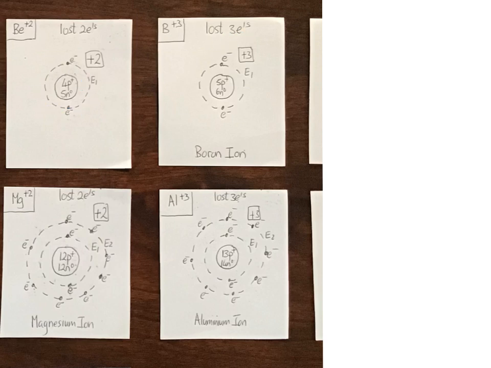But here it's lost 3 electrons, so it's only got 2 electrons, but 5 protons, so 5 pluses, 2 negatives means it's a surplus of plus 3. The same for aluminium, but of course the aluminium ion will have 1 more full energy level than what boron will. So now let's look at the next group.